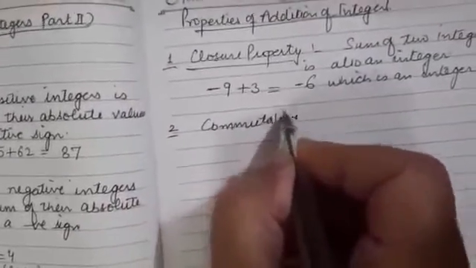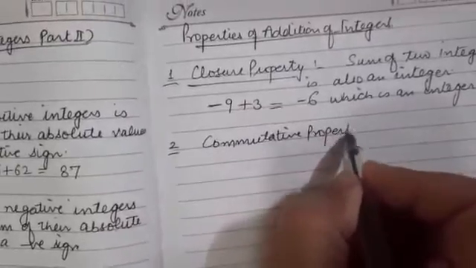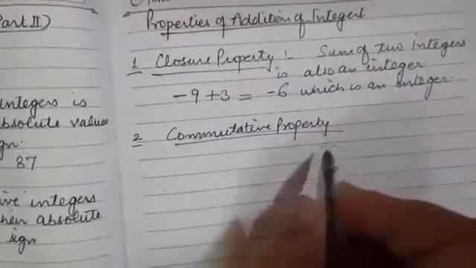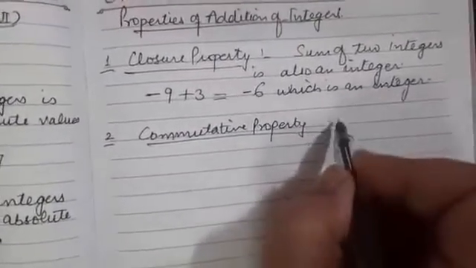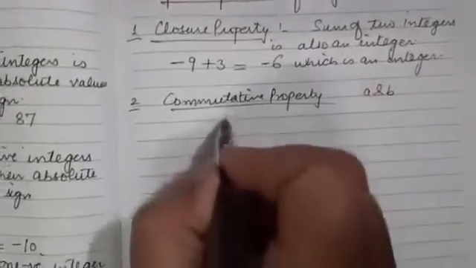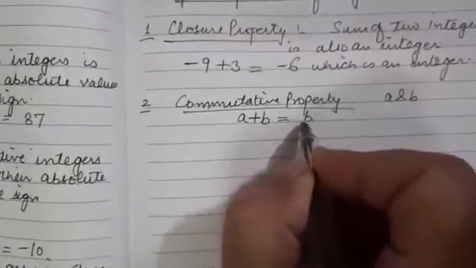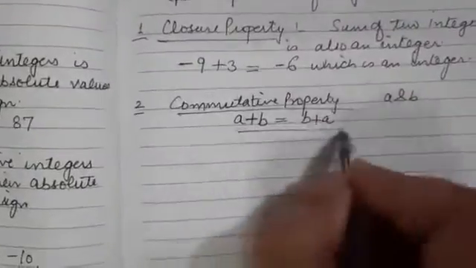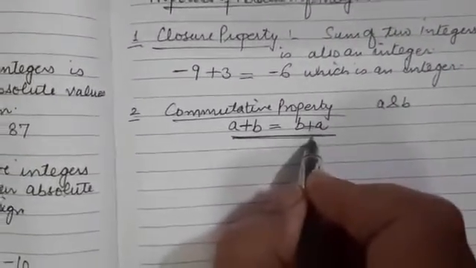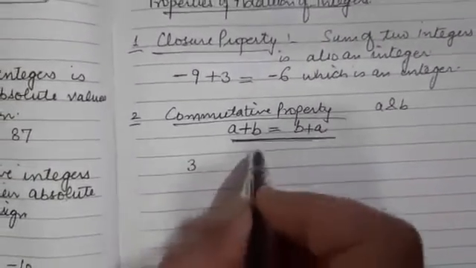In the commutative property, we take two integers. Suppose we have a and b, two integers. If we add a and b or we add b and a, then the result in both cases is the same. Suppose we have numbers 3 and -5.